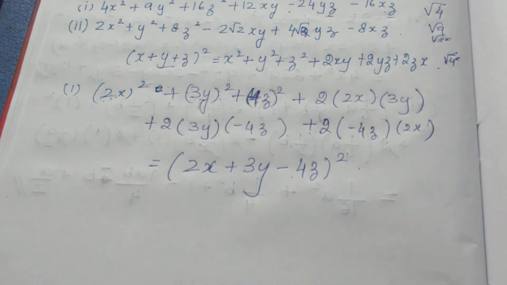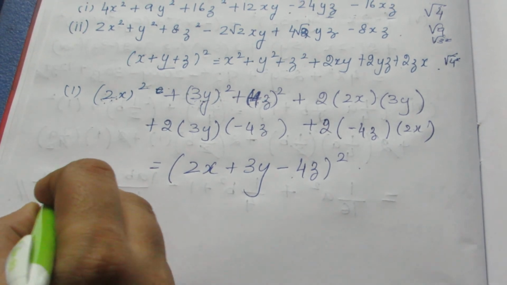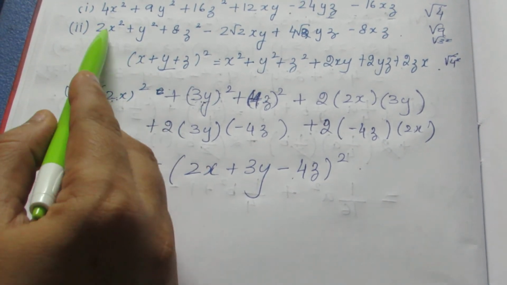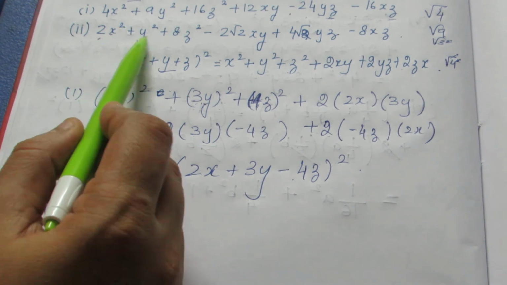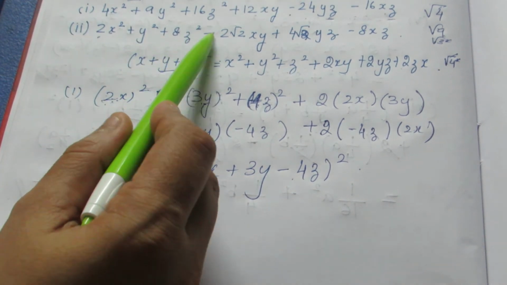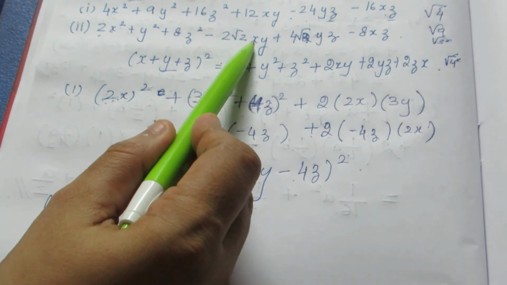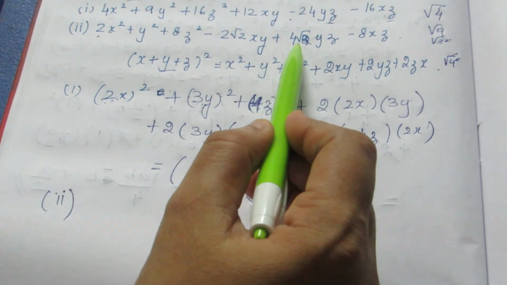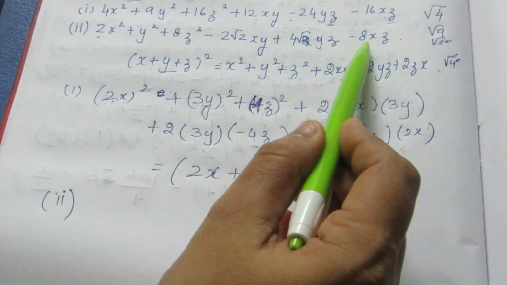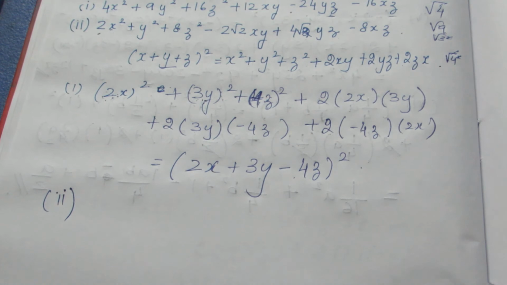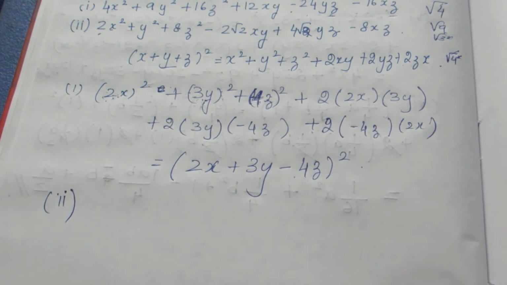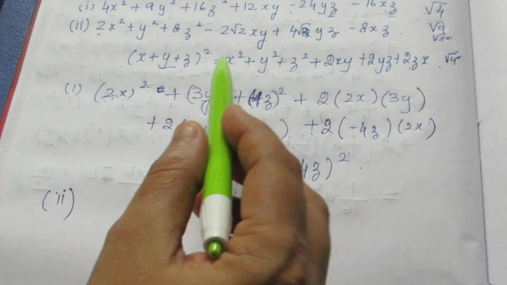Now we'll move on to the second question. The second question is also the same way. It's given 2x square plus y square plus 8z square minus 2 root 2xy plus 4 root 2yz minus 8xz. As I told before, we need to write it in whole square form. It is the same formula we are going to use.